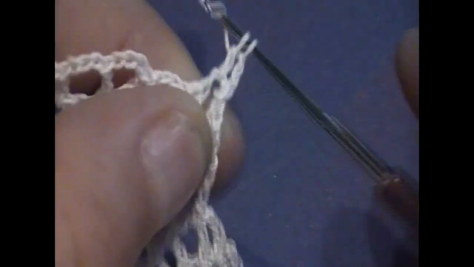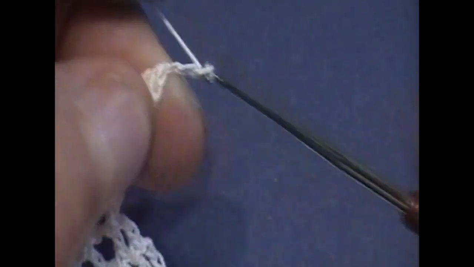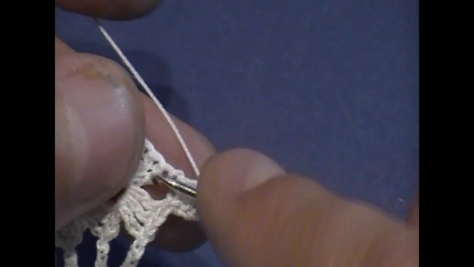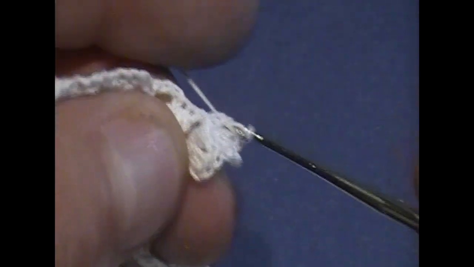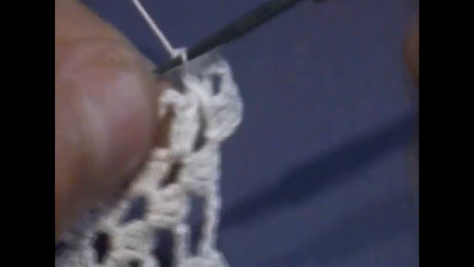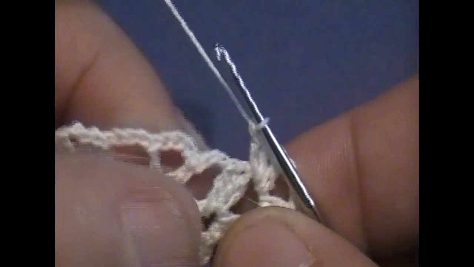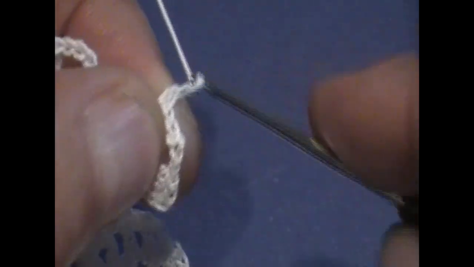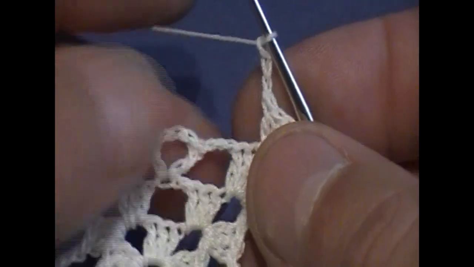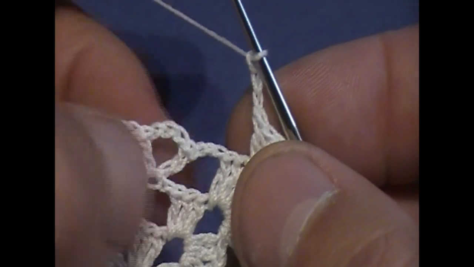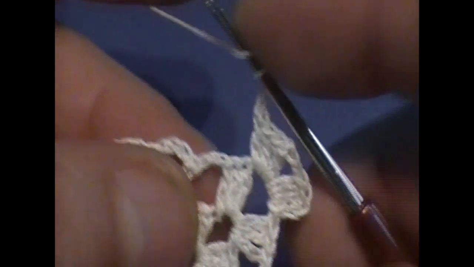We'll do our beginning shell. Our beginning shell is made, chain 3, and in the next 2 double crochets we will do double crochet, chain 3 and double crochet.